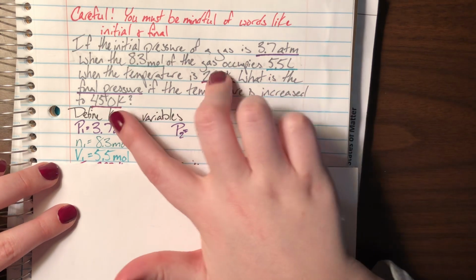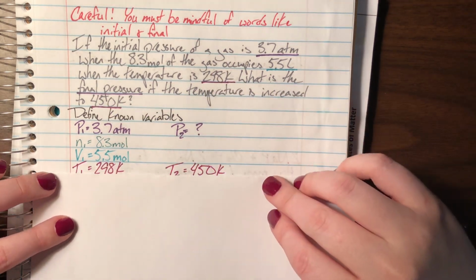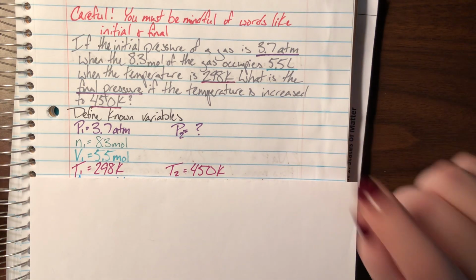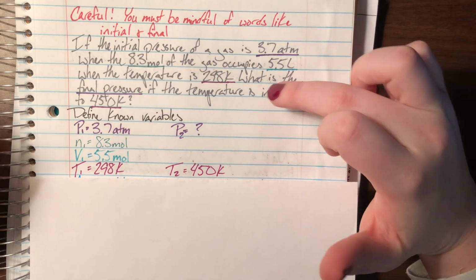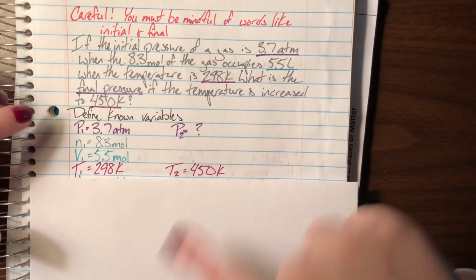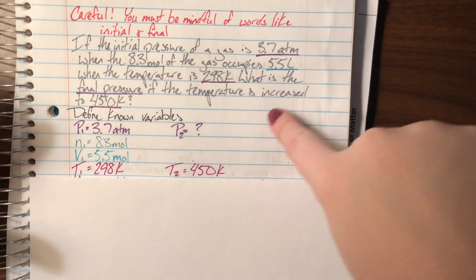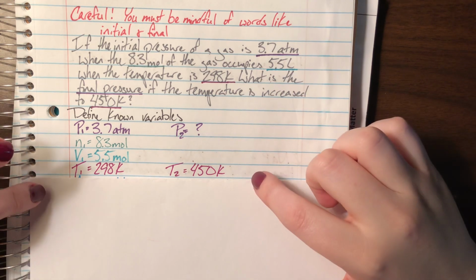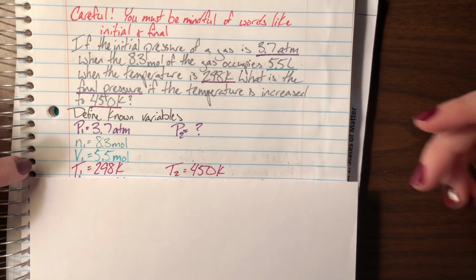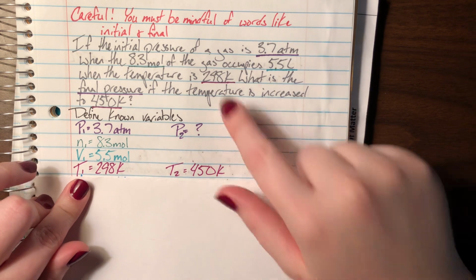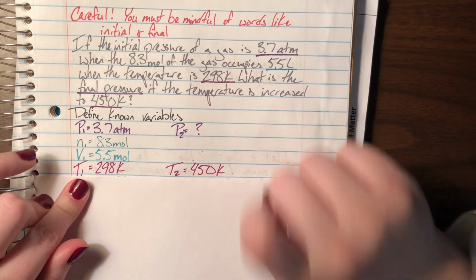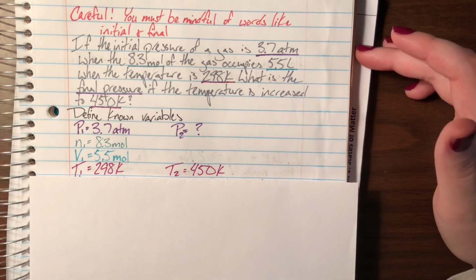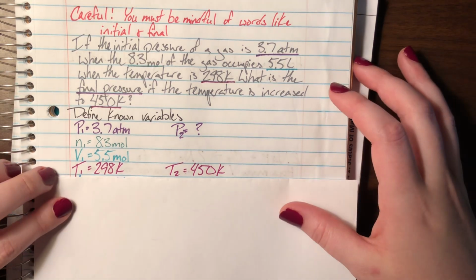And then I see my maroonish color. I see my temperatures, and I'm going to be super careful here because I have two temperatures. I have to be careful which one's final, which one's initial. I know that 450 Kelvin will be my final temperature because it says that the temperature is being increased to this. So a change has happened. So my 450 Kelvin is going to be my final, my T2, which would make my T1 the first temperature that was stated, the 298 Kelvin. That was before the change, so that's why I know that that is my T1.